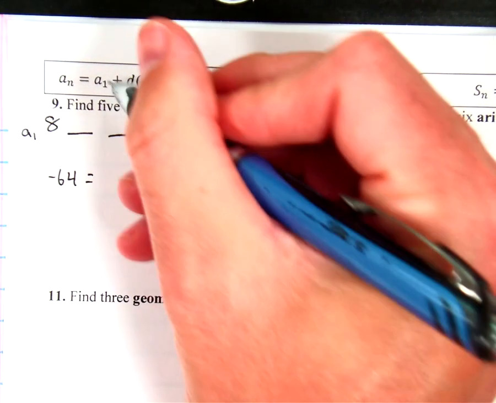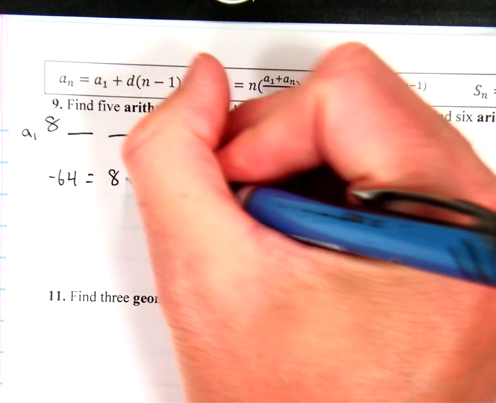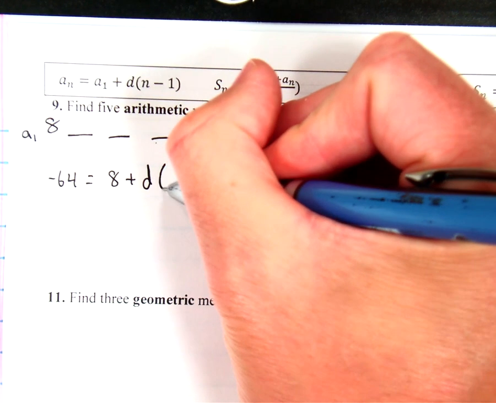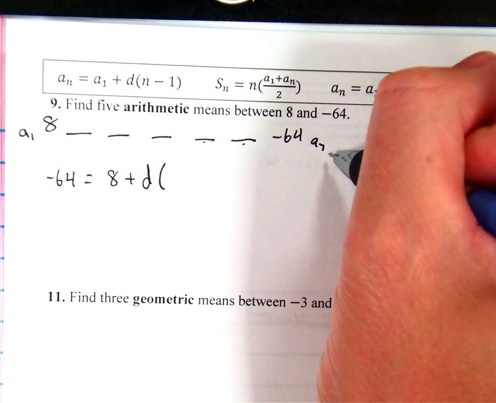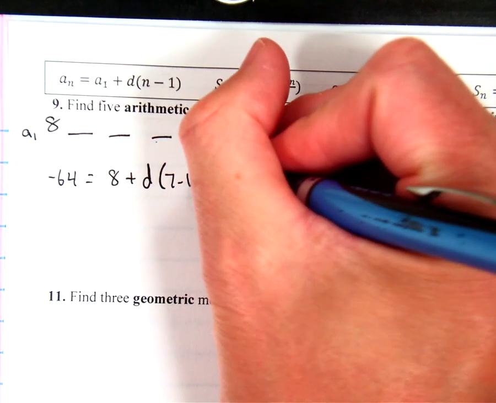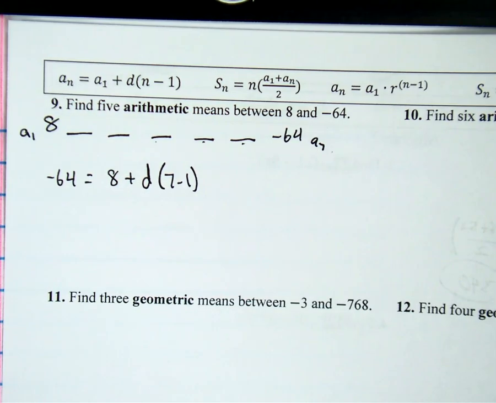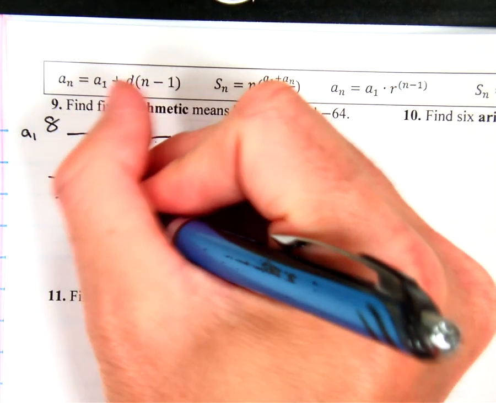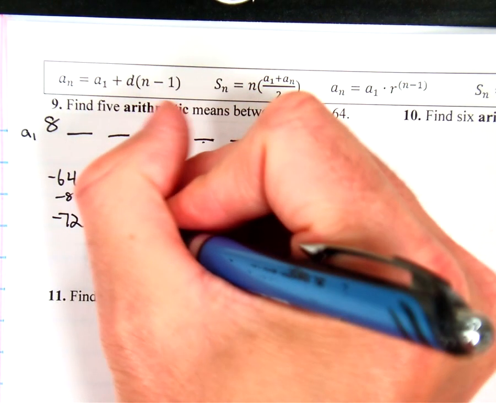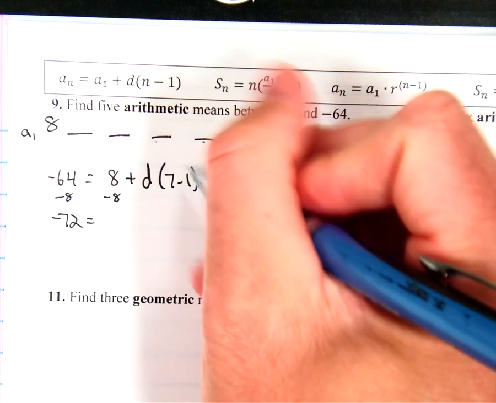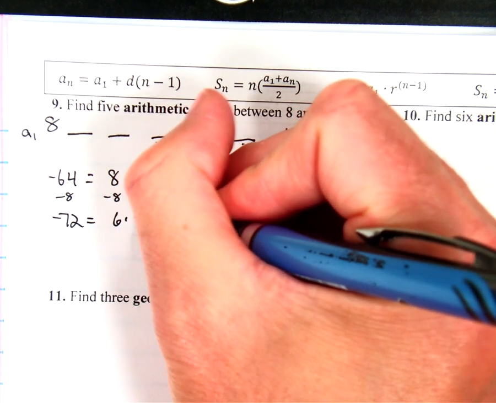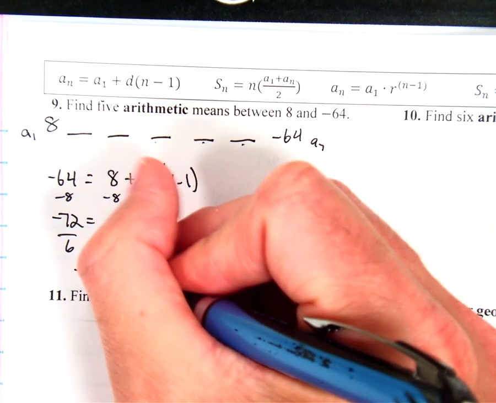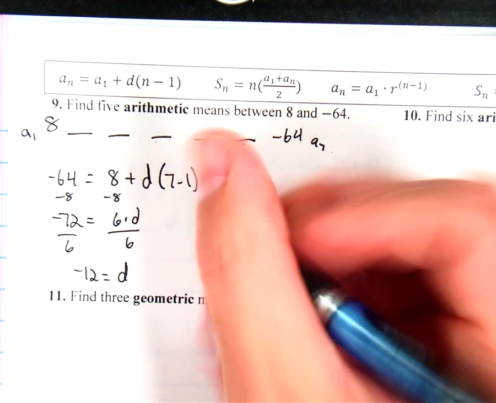So that should equal the first term, which was 8, plus the difference, which I don't know yet, times parentheses n minus 1. Well, this was the 7th term, so it should be 7 minus 1. So we're going to subtract 8. And we'll have 6 times the difference. And now I can divide by 6. And negative 12 should be my difference.